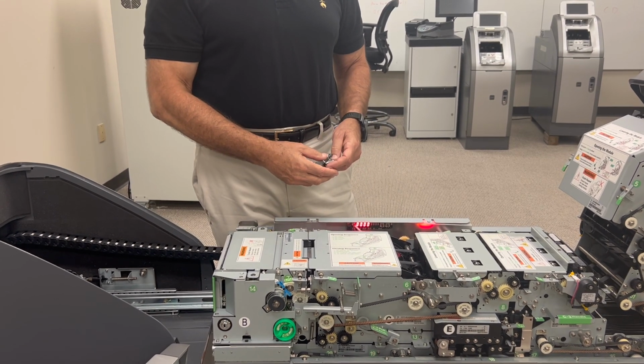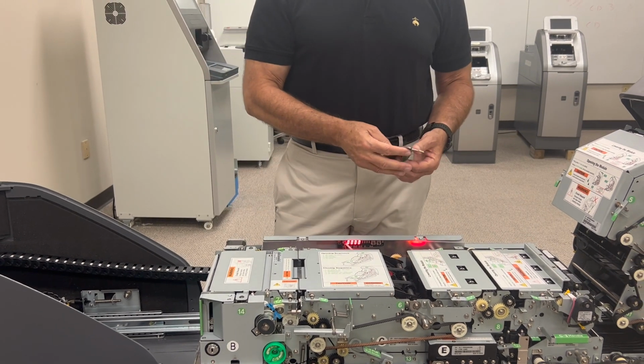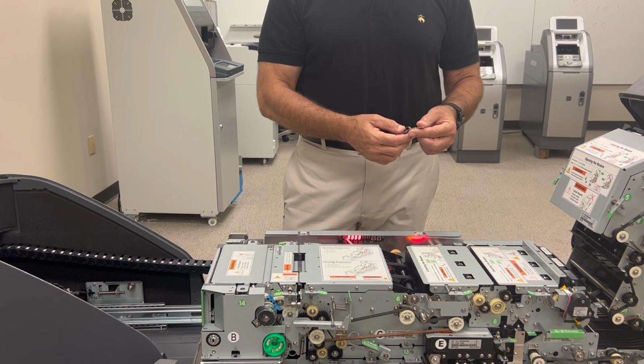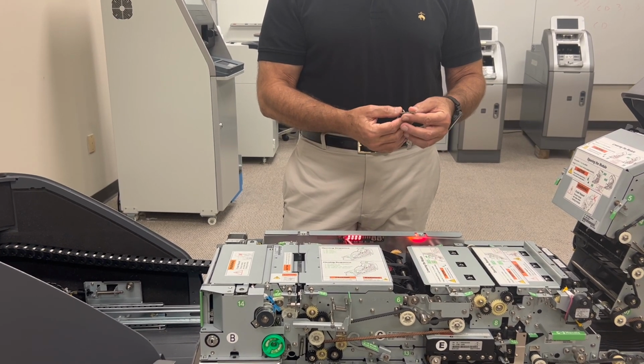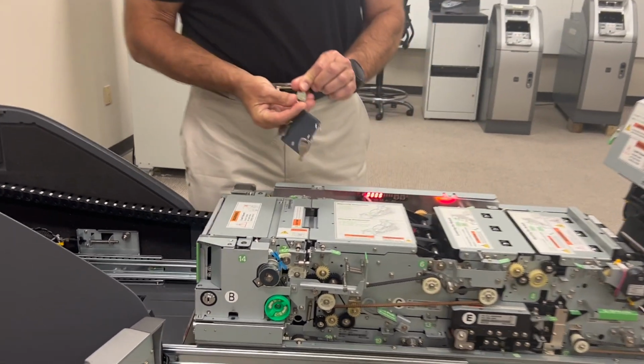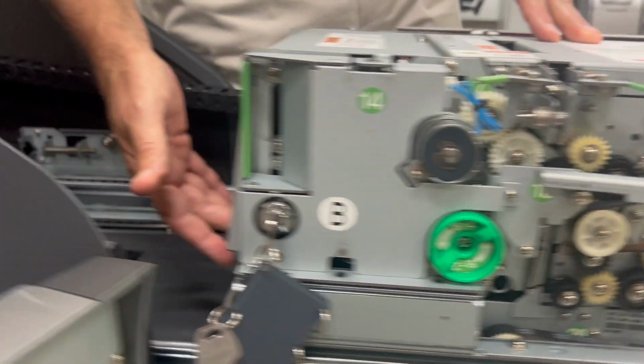And if for any reason those notes don't fully empty, then you could try it one or two times, but the more times you try it, the more likely you are to get a jam if it doesn't clear on the first time. So you would use your normal cassette key. There is a lock on the reject box, and you would just stick that in and you would open it.